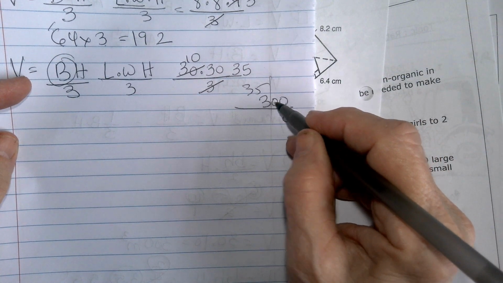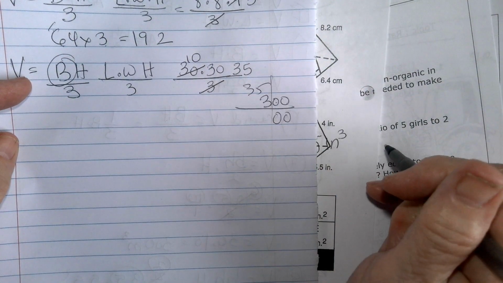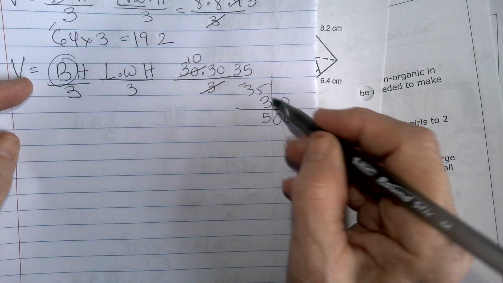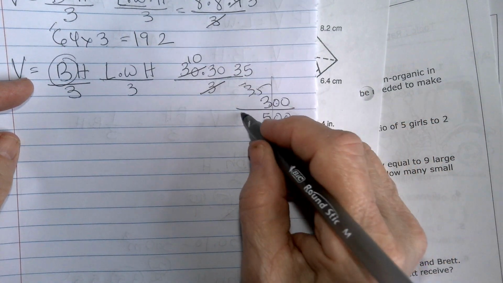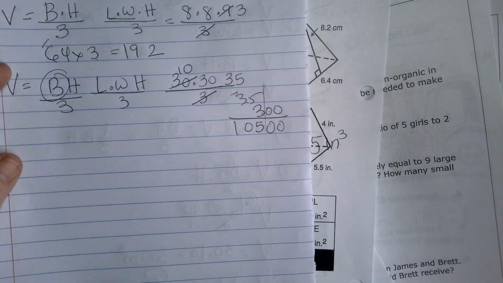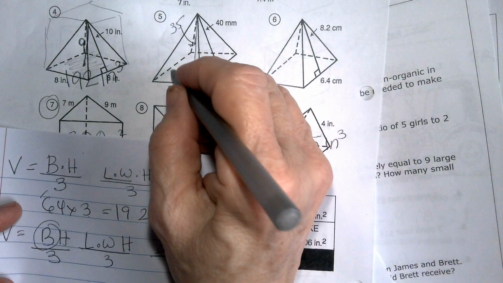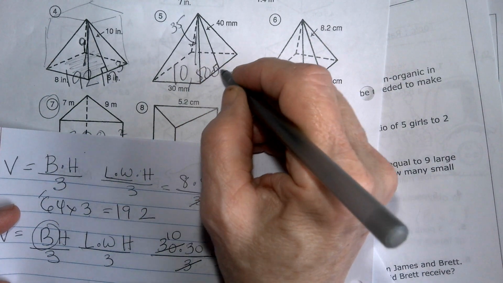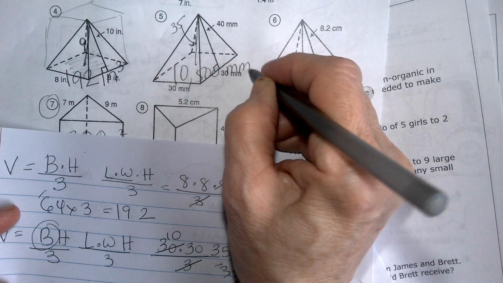And this next 0 times anything is 0. I'm done with my zeros. And then I start with 3 times 5 is 15. 3 times 3 is 9. 10. That's big. So that volume is 10,500 cubic millimeters.